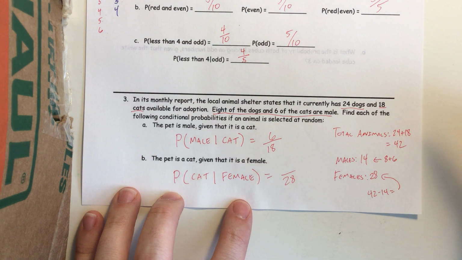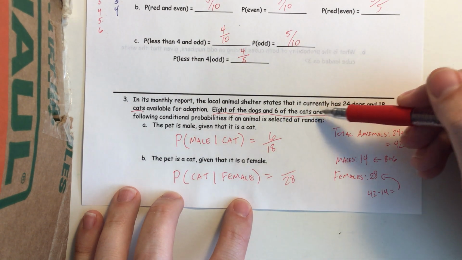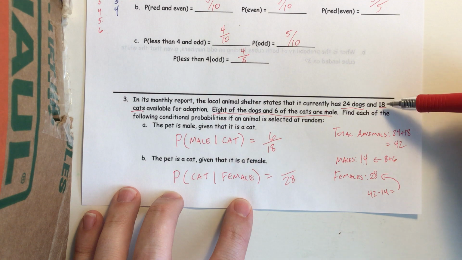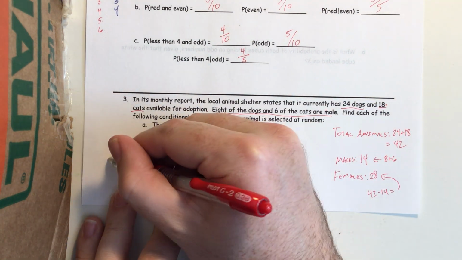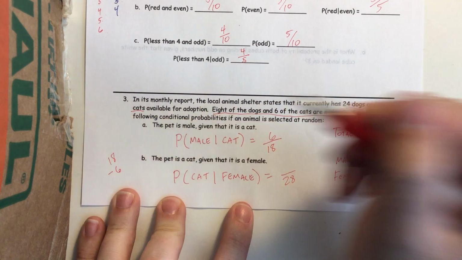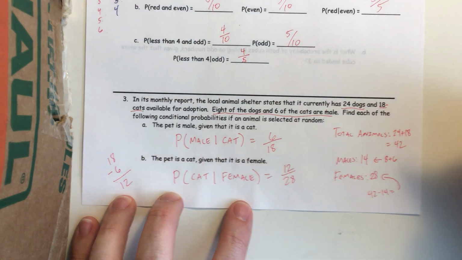All right, let's just think about this logically here. If 6 of our cats are male and we only have 18 cats total, then 18 minus 6, we should have 12 cats that are female. So we should have a 12 out of 28 chance.